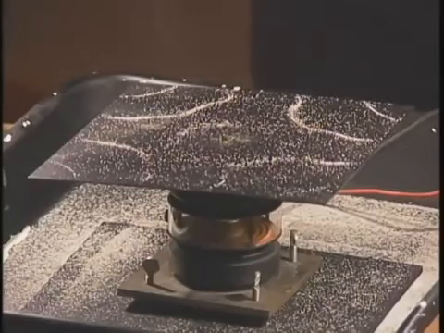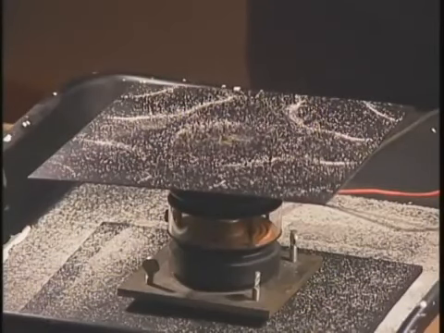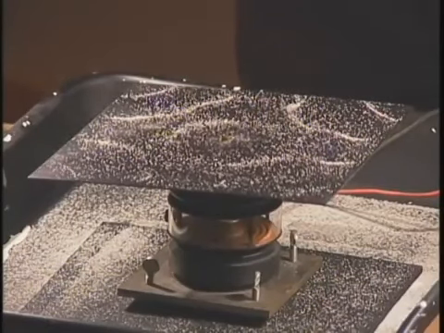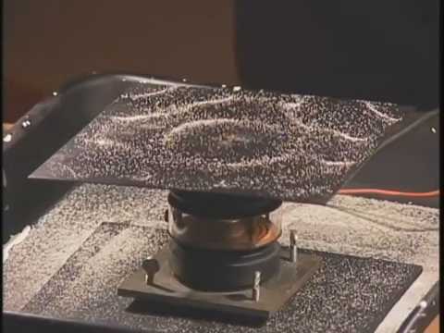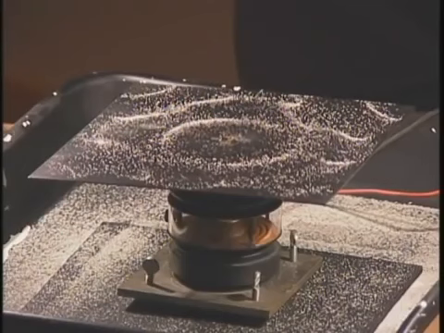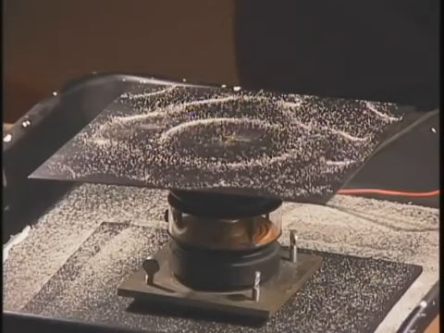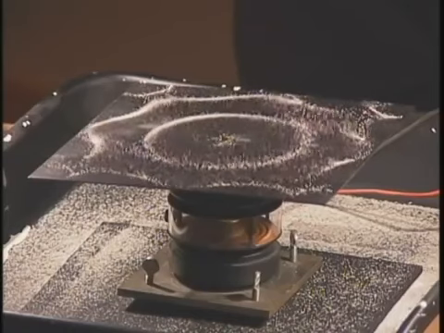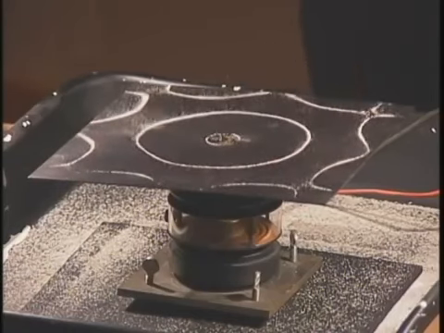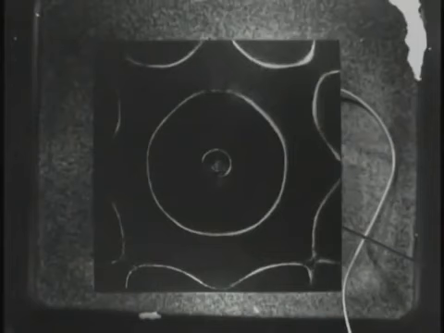I'll increase the volume. When you're coming up to a resonance, you can even hear it because the sound volume increases. Holy smoke! Isn't that amazing? You try to calculate that.